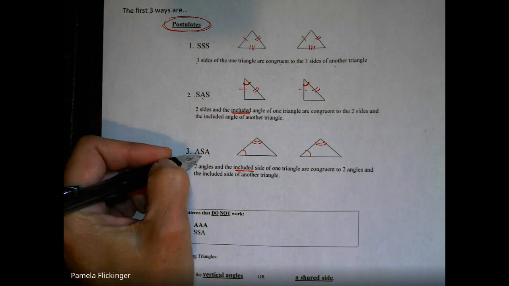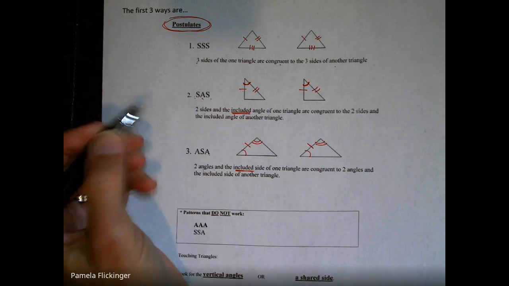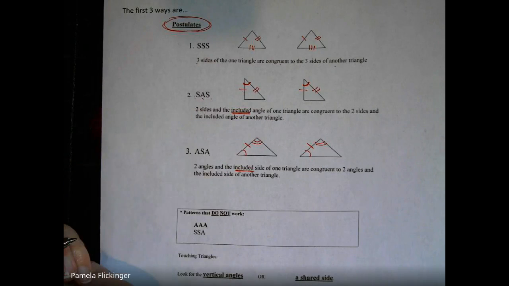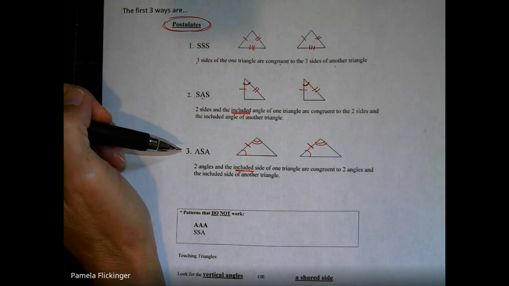So the side that must be marked congruent is the one that's between them. So we have this angle, side, angle pattern. All right, so again, these are all postulates, and these are the first three of the pattern. So I'm just going to have you practice and focus on those today.